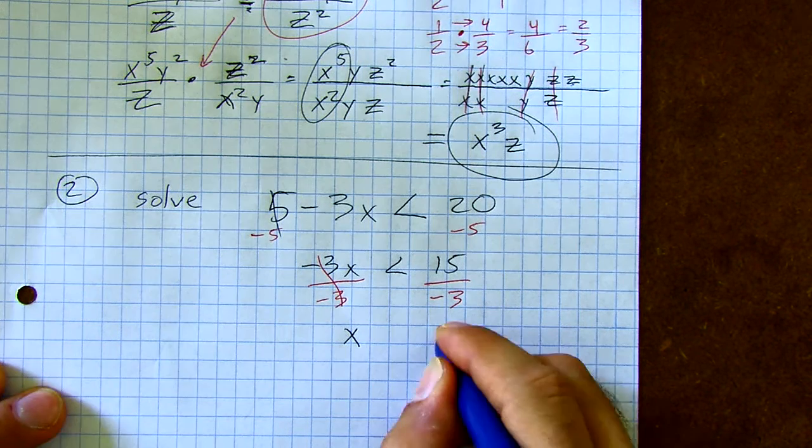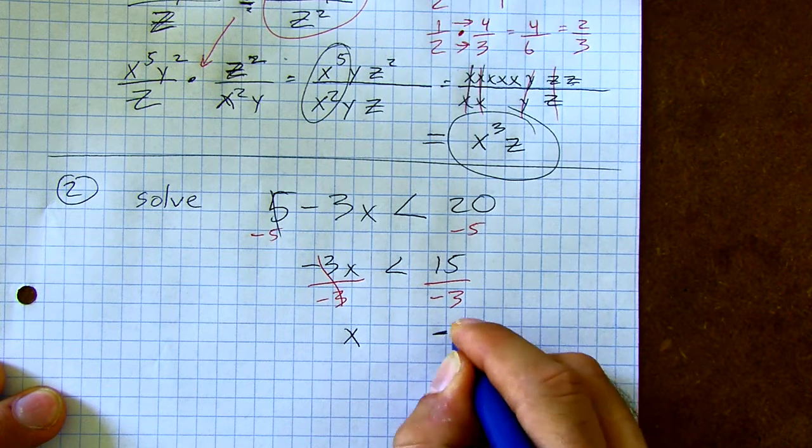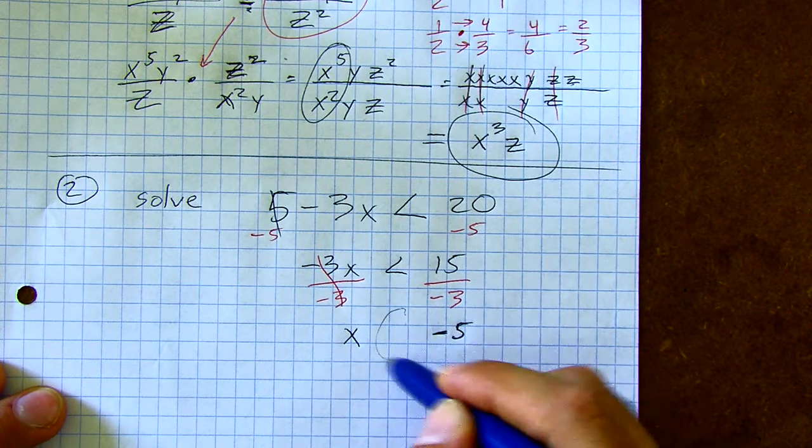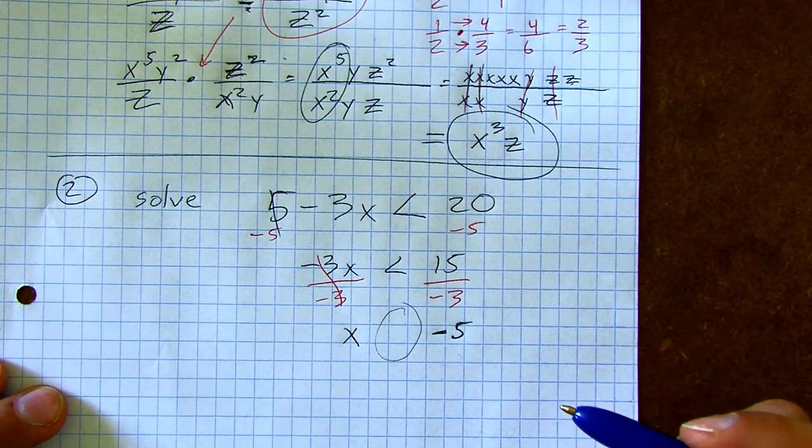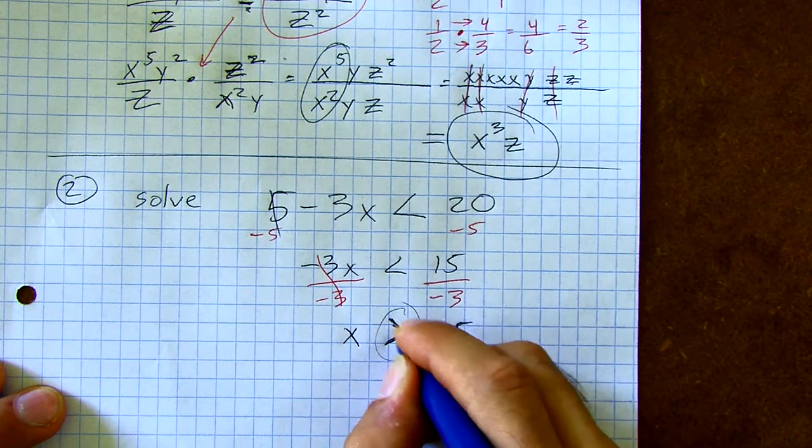The answer would be negative. So -5, that is one element of this. What goes in between? That's what changes. Flip it. Flip it, right? Divide or multiply by a negative, and it changes the direction of the inequality.